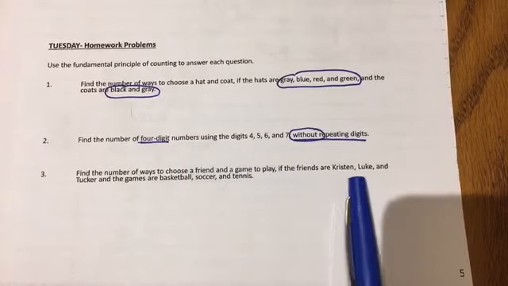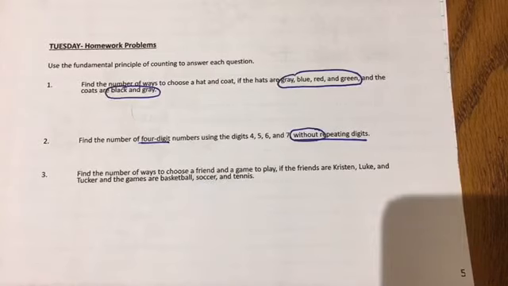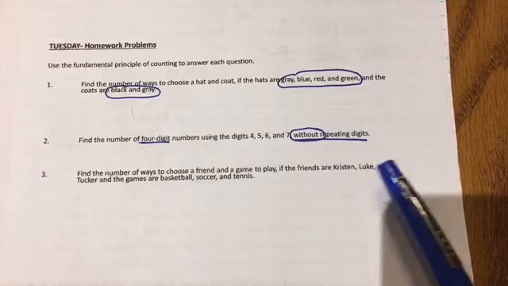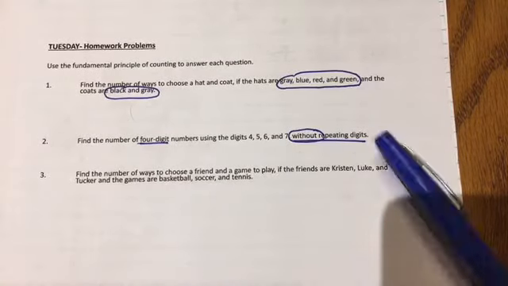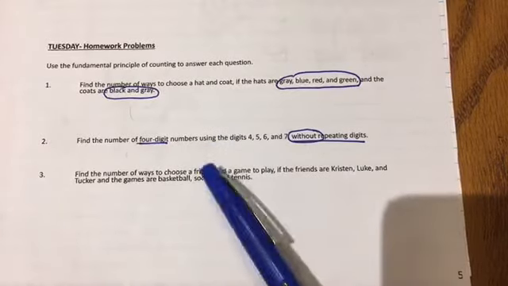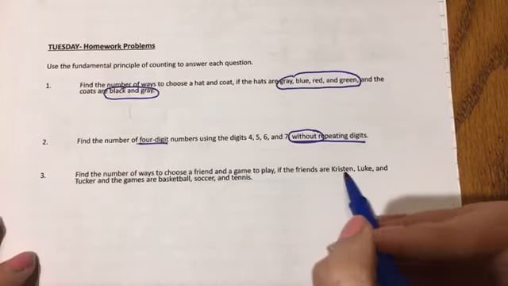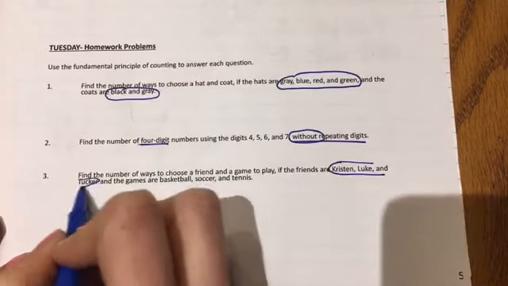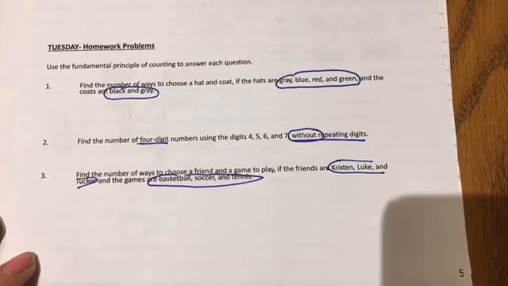Okay. All right, and homework problem number 3: find the number of ways to choose a friend and a game to play if the friends are Kristen, Luke, and Tucker, and the games are basketball, soccer, and tennis. So let's say, here's what they're asking. What are the combinations of friends and games? So you could play basketball with Kristen, or you could play soccer with Luke, or you could play soccer with Kristen. Okay, so there's all those combinations. Using the fundamental principle of counting, I want you to tell me how many different ways you could choose that. And again, I'll circle the important parts. The friend options are Kristen, Luke, and Tucker. Okay, and then the games are basketball, soccer, and tennis.